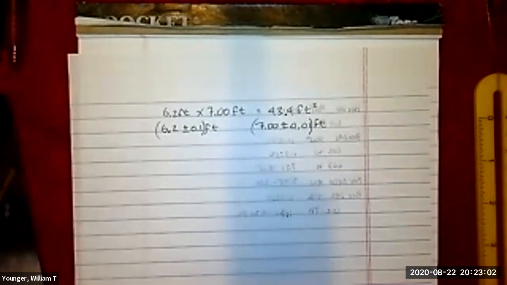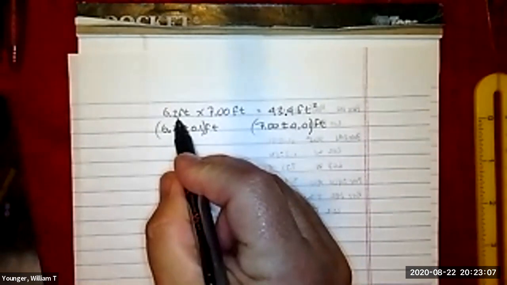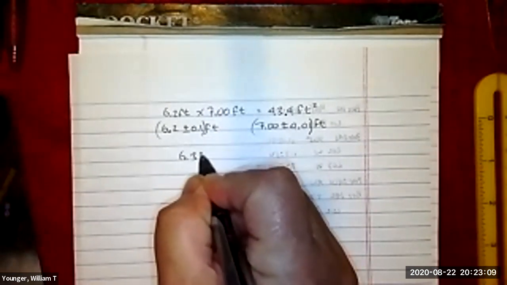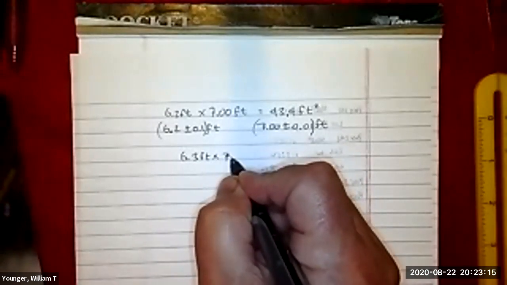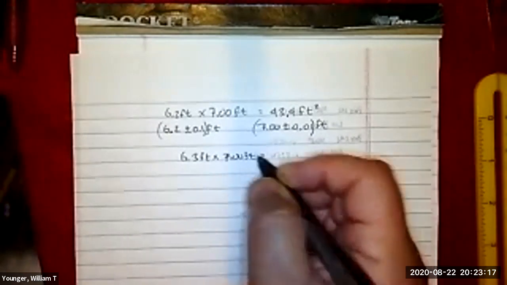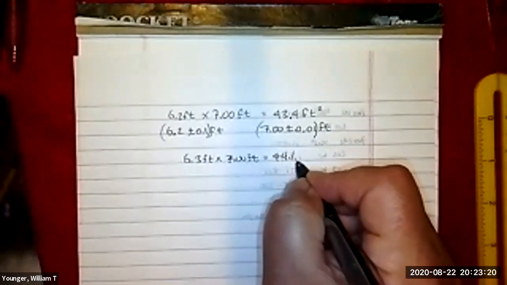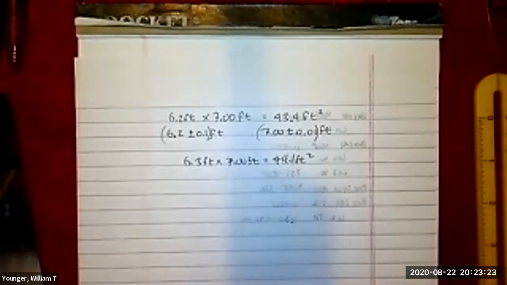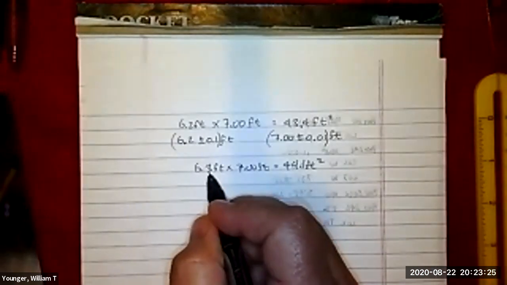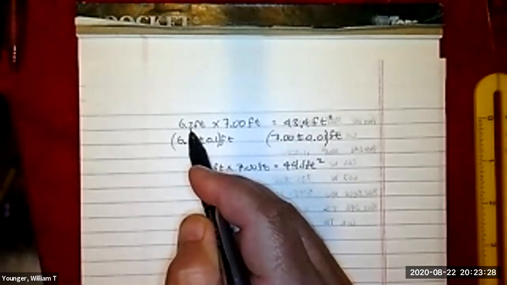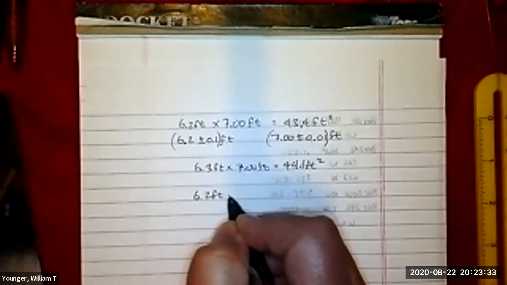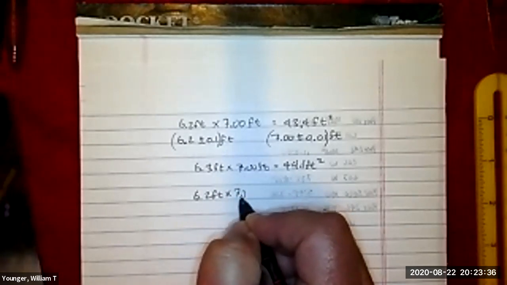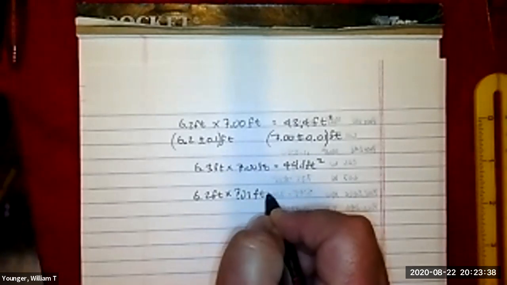But if you were to consider what if I allowed this to go up 1, then I had 6.3 feet multiplied by 7.00 feet. Well, that answer would give me 44.1 feet squared. And similarly, what if instead of changing this one by 1 of its error units, we change this one by 1 of its error units? So let's say 6.2 feet times 7.01 feet.